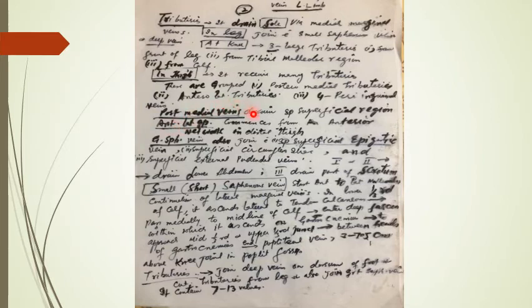Posteromedial veins drain the superficial region. The anterolateral group commences from the anterior network in the distal thigh. The great saphenous vein also joins the superficial epigastric vein, number 2, the superficial circumflex vein, which I showed in the diagram, and the superficial external pudendal vein. These 3 tributaries join the great saphenous before it terminates into the femoral vein.